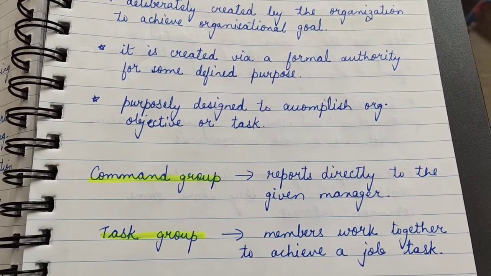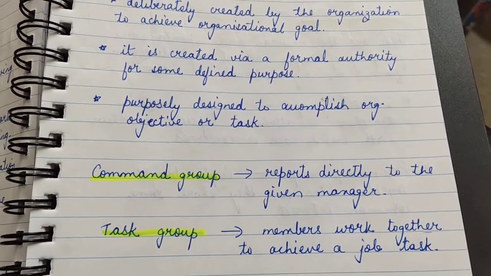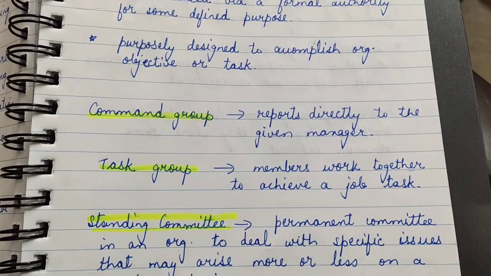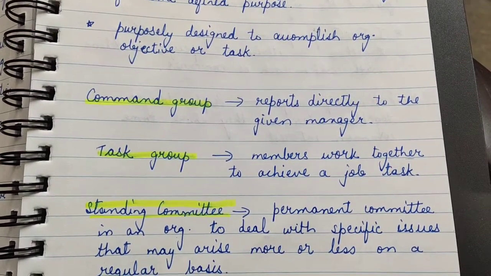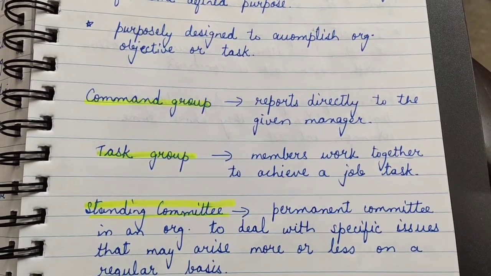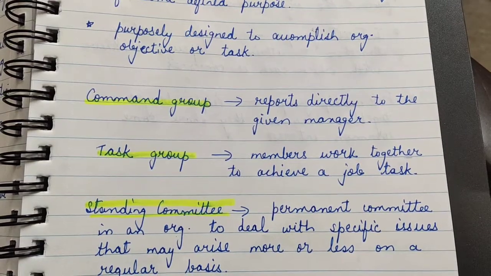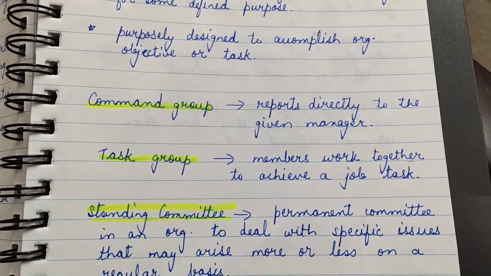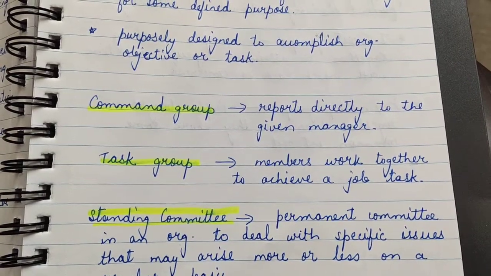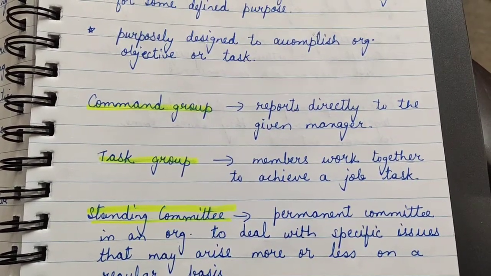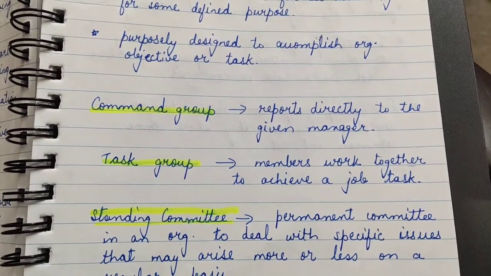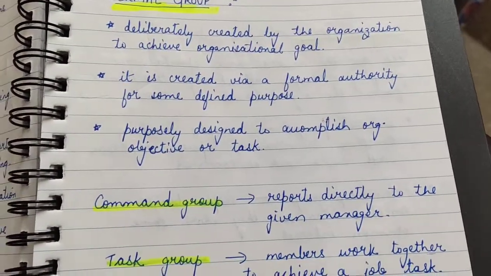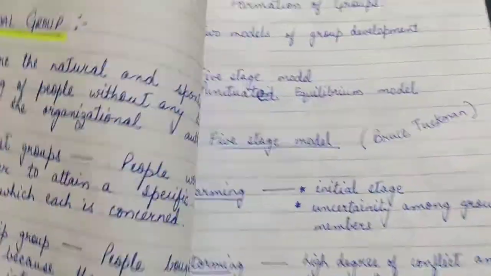The task group is members working together to achieve a job task. Then there is the standing committee. A standing committee is a permanent committee in an organization to deal with specific issues that may arise more or less on a regular basis. It is formed in an organization to solve the issues of groups. So that is a standing committee. So these were the three types of formal group.